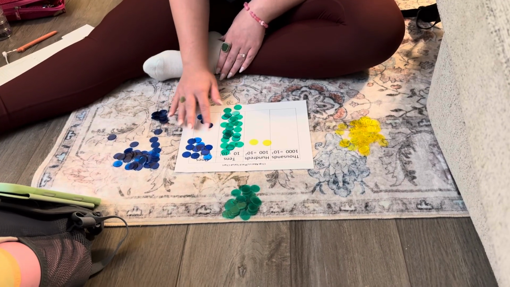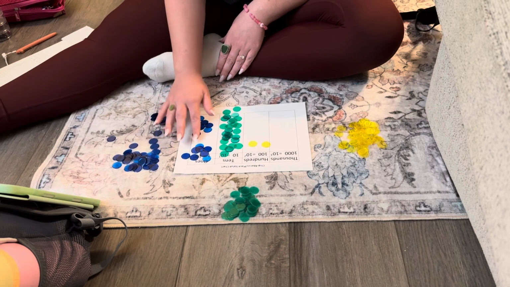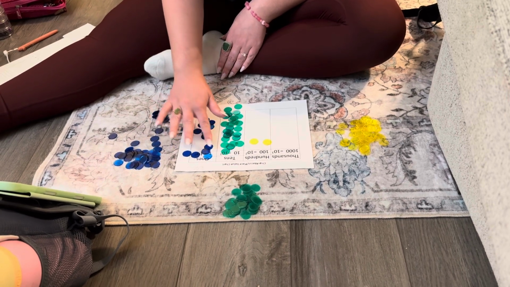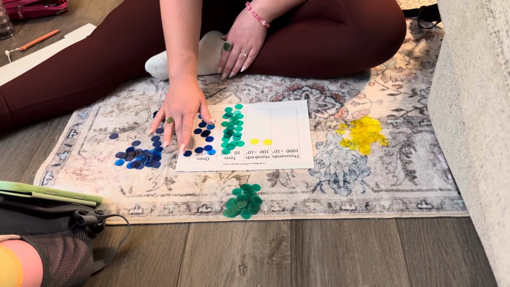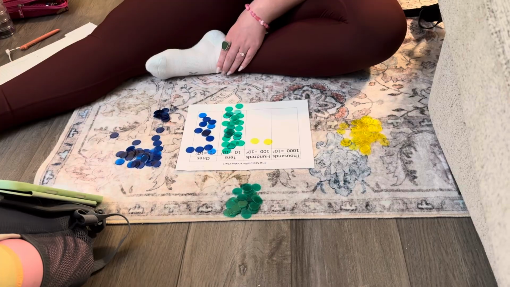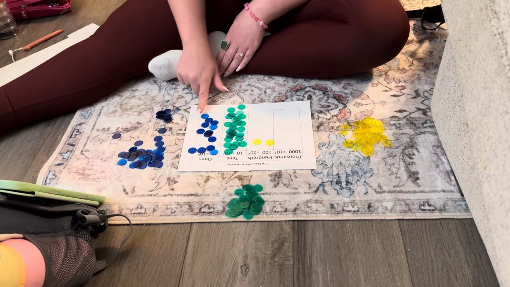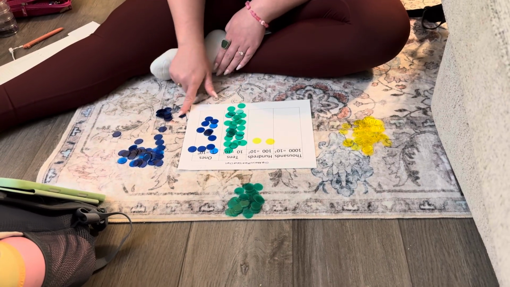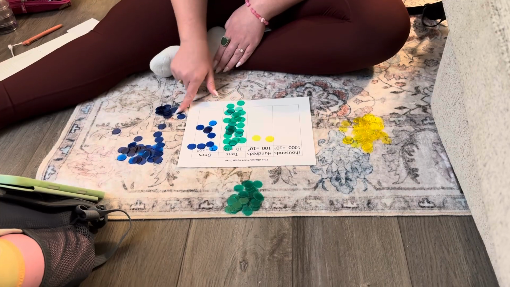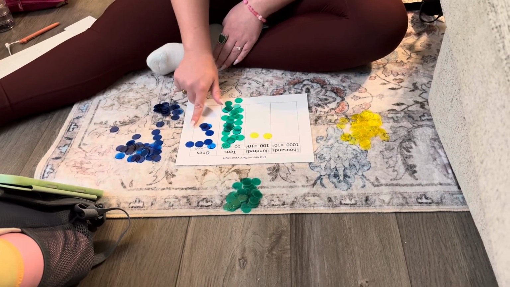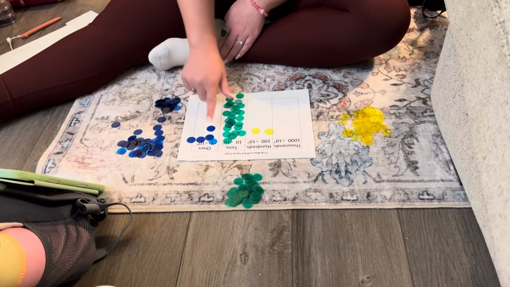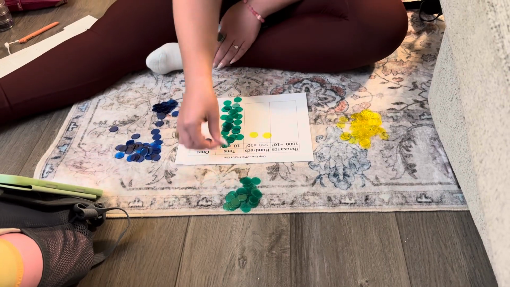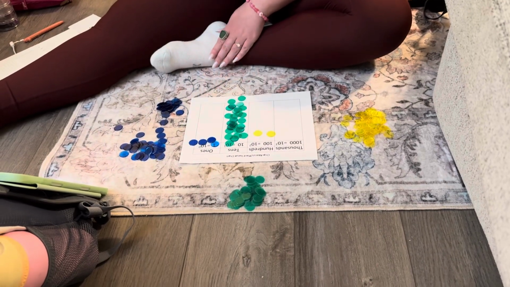1, 2, 3, 4, 5, 6, 7, 8, 9, 10, 11, 12, 13, 14. We have over 10 again, so that means we can add them over. So let's count out 10. 1, 2, 3, 4, 5, 6, 7, 8, 9, 10. Let's put one more on here.